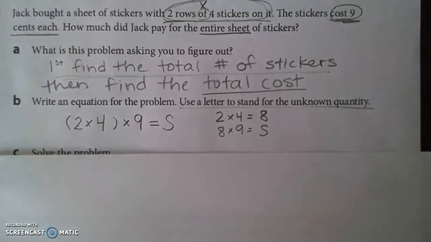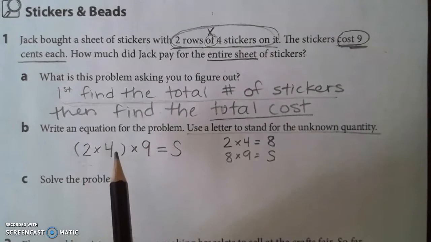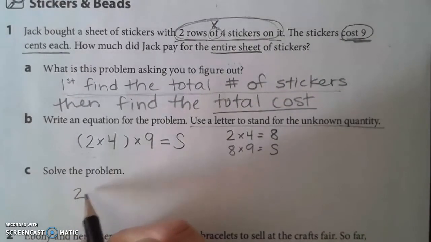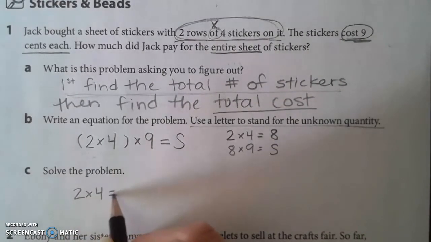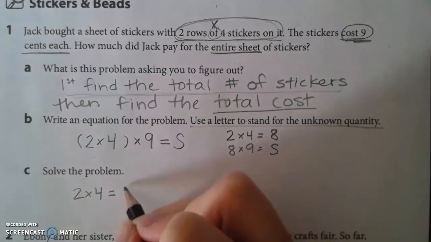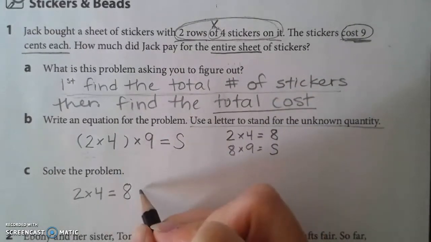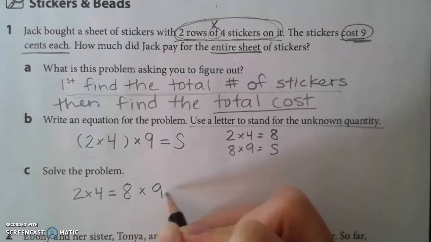So, we know that parentheses mean to do it first. So I'll do 2 times 4. You guys are all great at your 2s, and a lot of you are great at your 4s, too. So 2 times 4 is 8. I knew y'all were saying that because that means to do it first. And then I'm going to times that by 9.